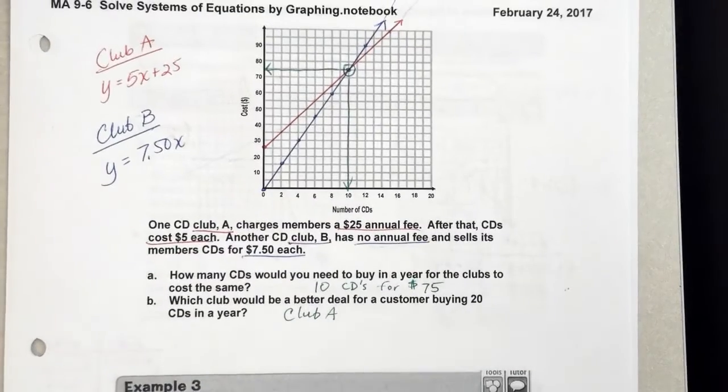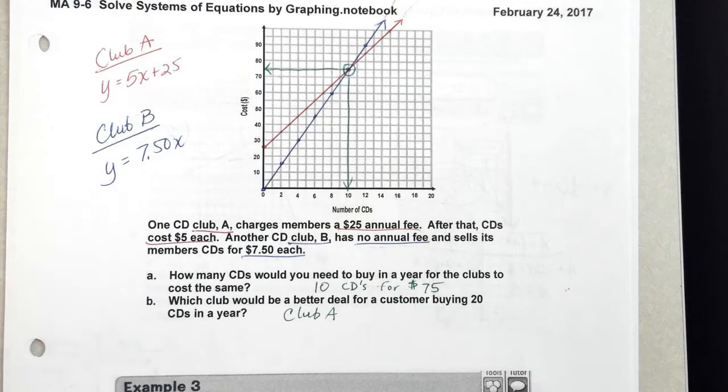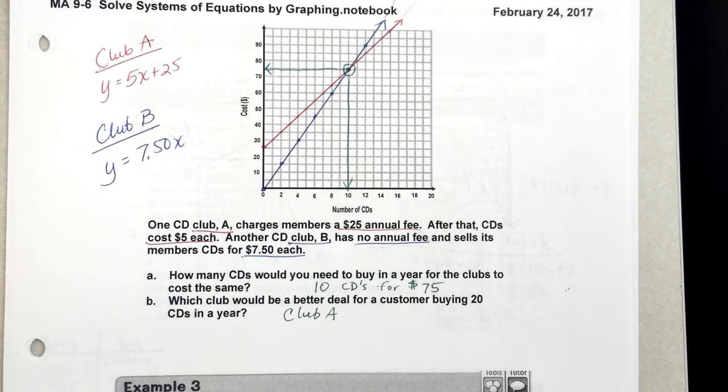Here's the last story problem we have to go over. It says one CD Club A charges members a $25 annual fee. After that, CDs cost $5 each. Another CD Club B has no annual fee and sells its members CDs for $7.50 each.